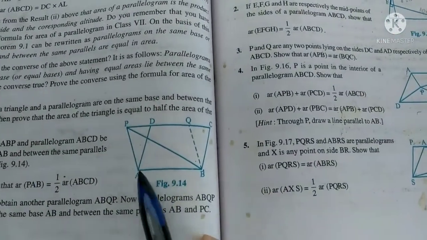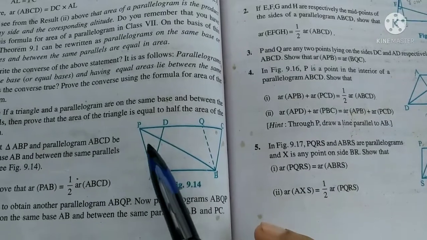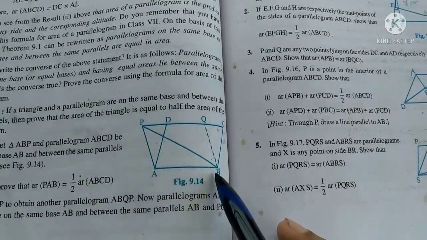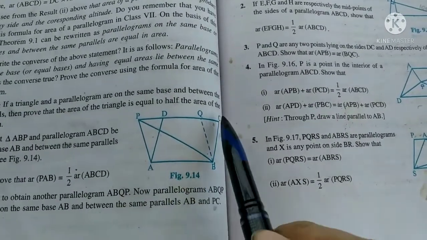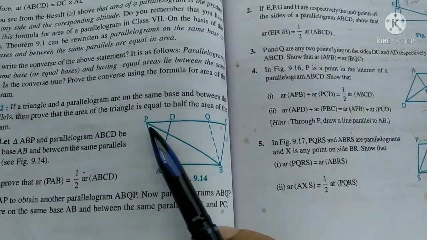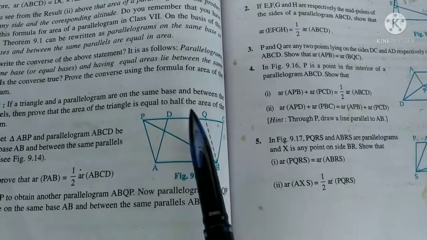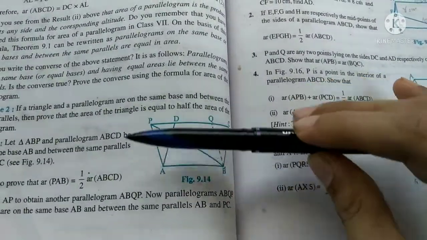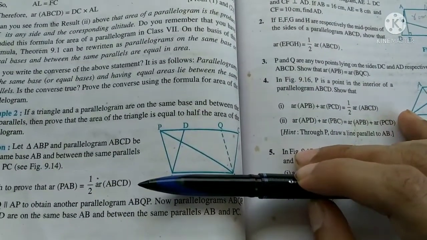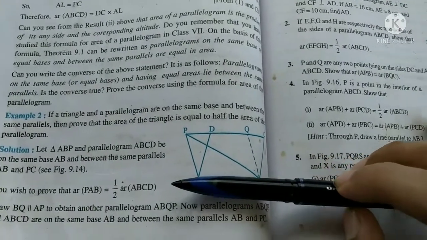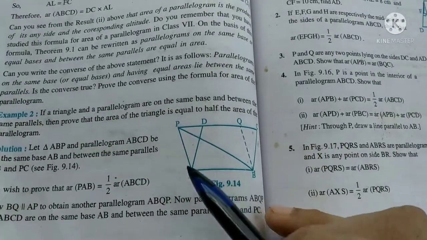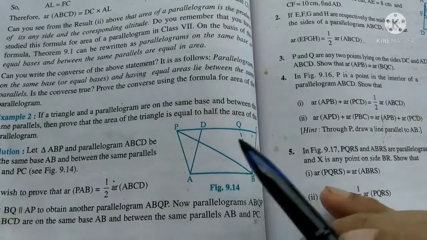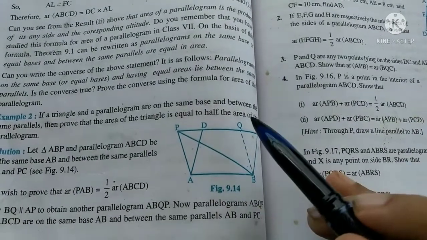Understand this? In here one triangle and one parallelogram. The triangle is triangle PAB and the parallelogram is ABCD. These have got the same base and they are between the same parallels. Understand? So according to example 2 here, it is saying that the area of this triangle will be equal to half the area of this parallelogram.